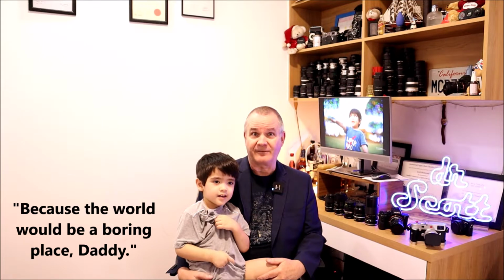A range of portrait lenses. Different focal lengths that are used for portraiture. Kind of looking at, why? Why don't we all use the same one? Because of the variety we have, for one, and the effects that they result in when you're using them.